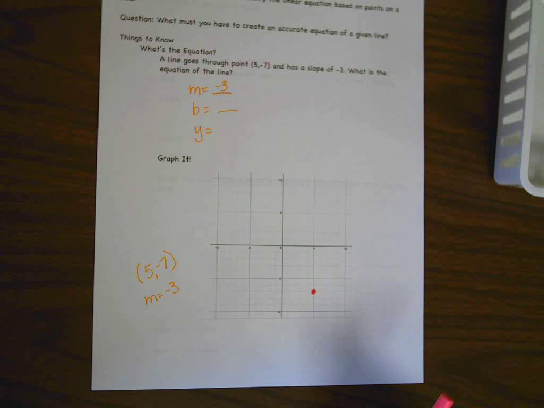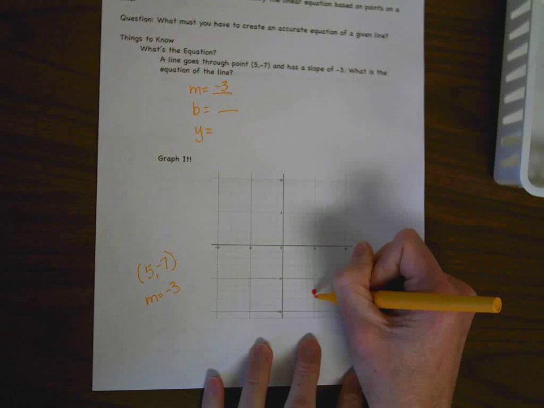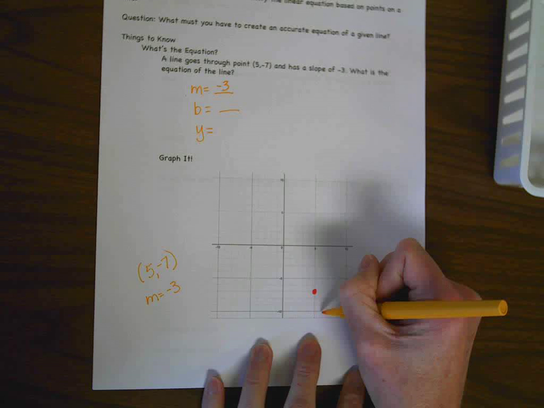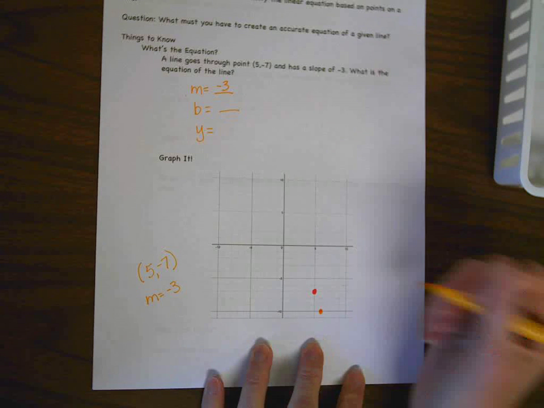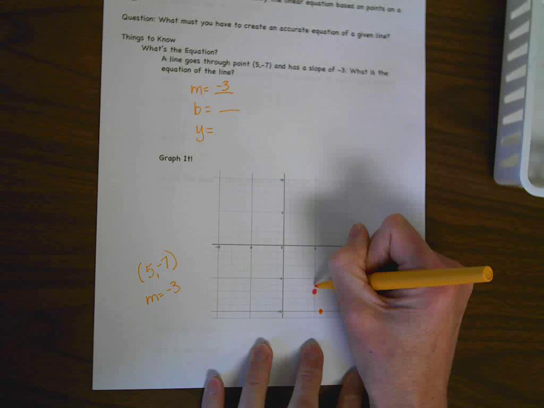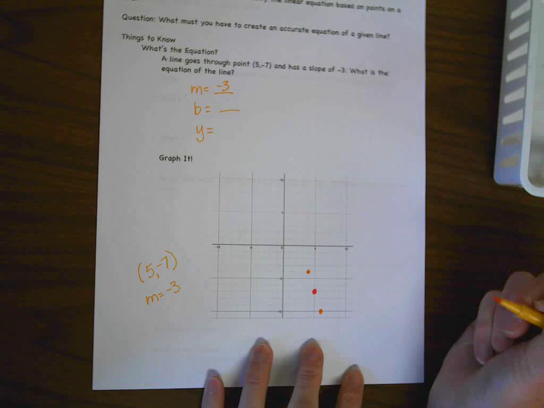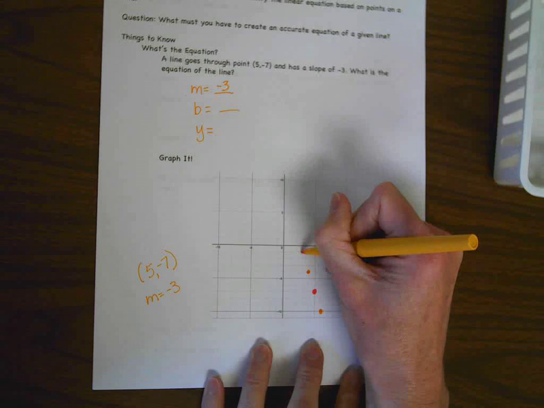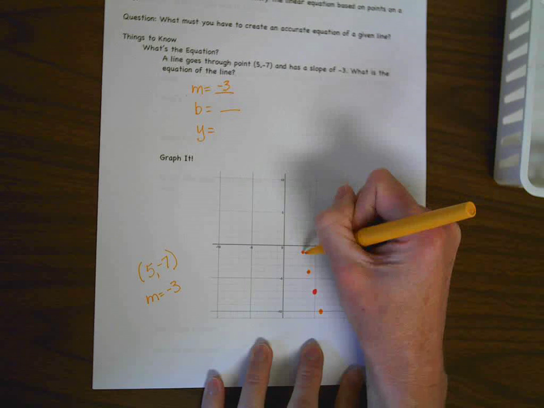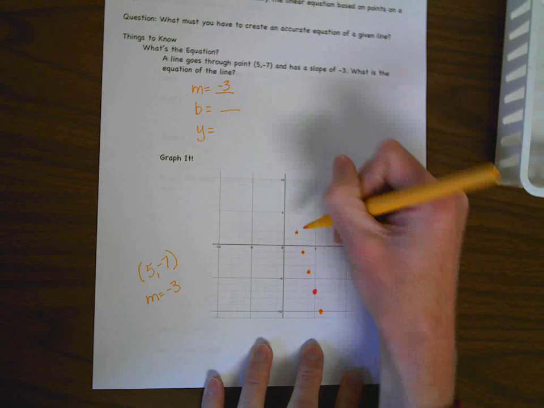So we have to apply the slope, and the slope is -3. That means we're going to go down 3: 1, 2, 3, and to the right 1. We could go in reverse order and go up 3: 1, 2, 3, and to the left 1. And it's still creating a negative slope.